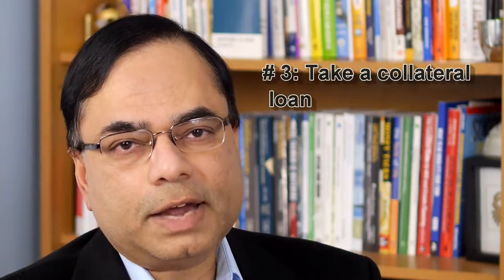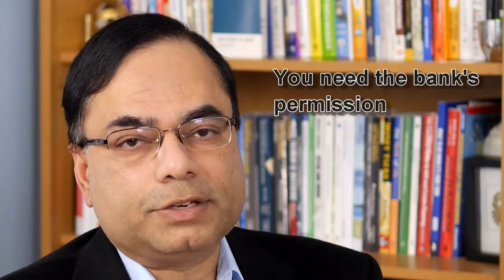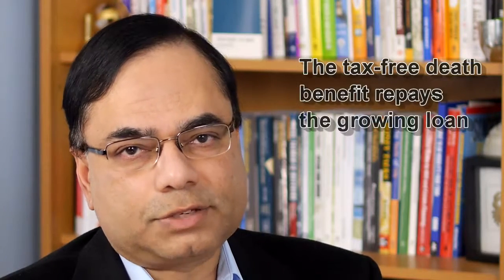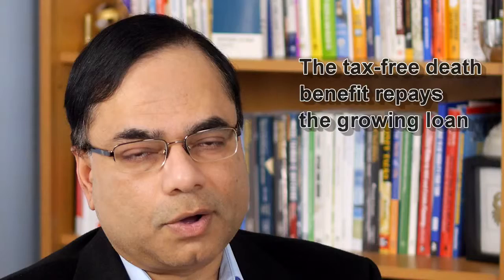3. Take a collateral loan. That means you assign your policy to the bank as collateral and they lend you money. Here you need the bank's approval. They can change the terms and criteria at any time. The interest often accrues, which means you're not paying it on an ongoing basis. The tax-free death benefit repays the growing loan.